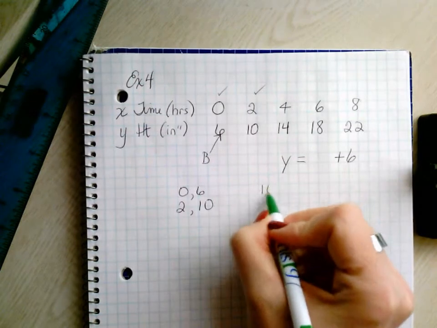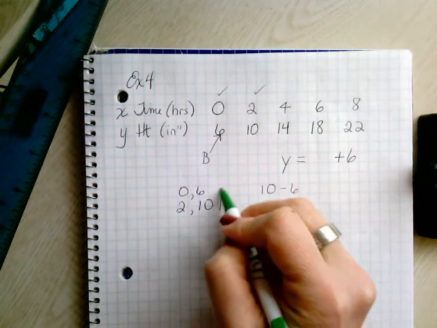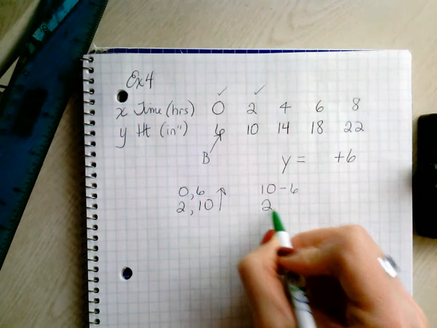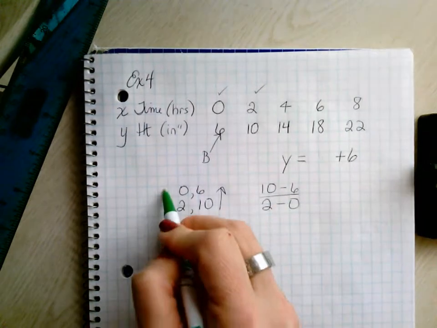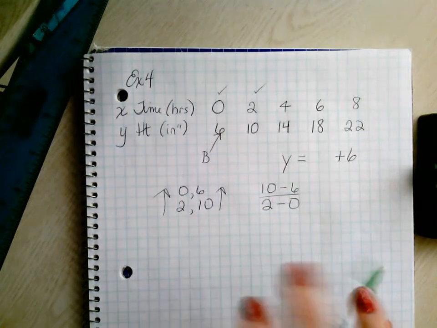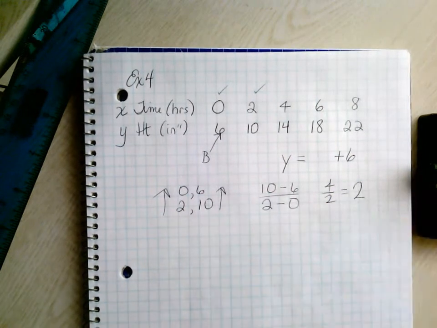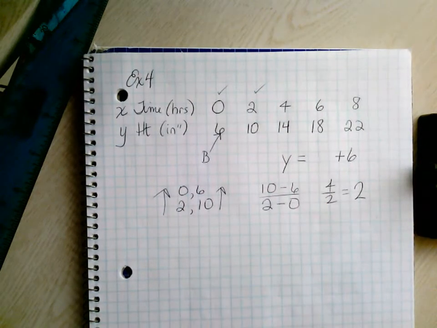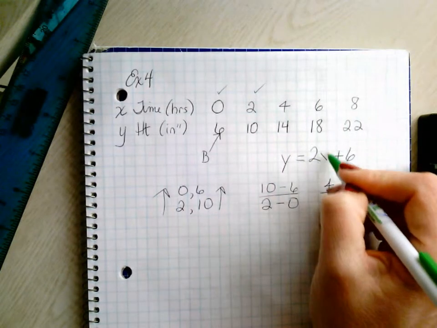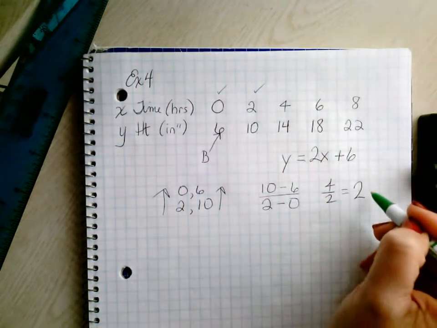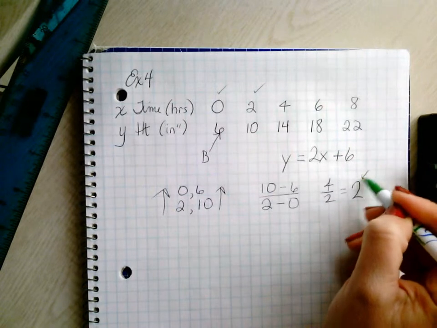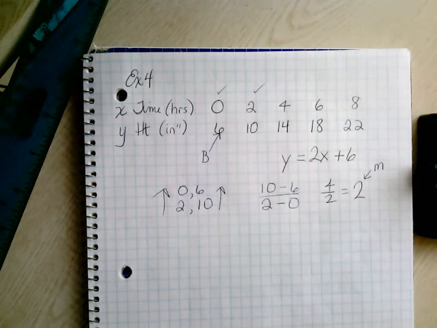So I'm going to do 10 minus 6, which means I then need to do 2 minus 0. Same direction. 10 minus 6 is 4, so 4 halves. Looks like a 2. Would you agree with me? So my equation is y equals 2x plus 6, which they already have.